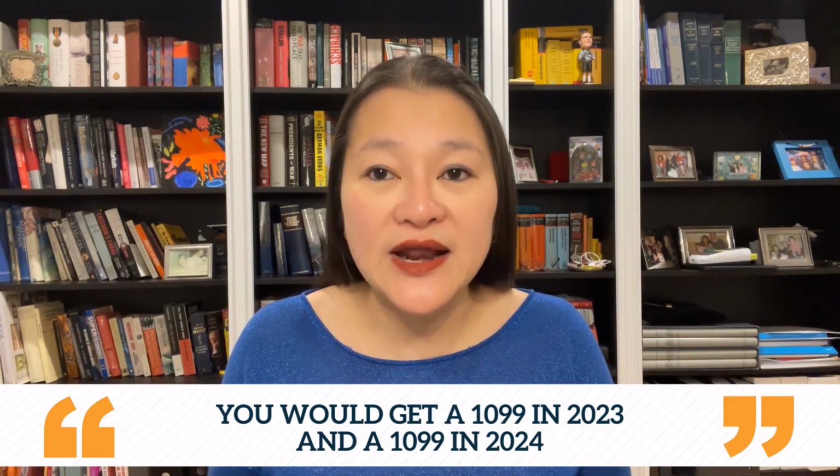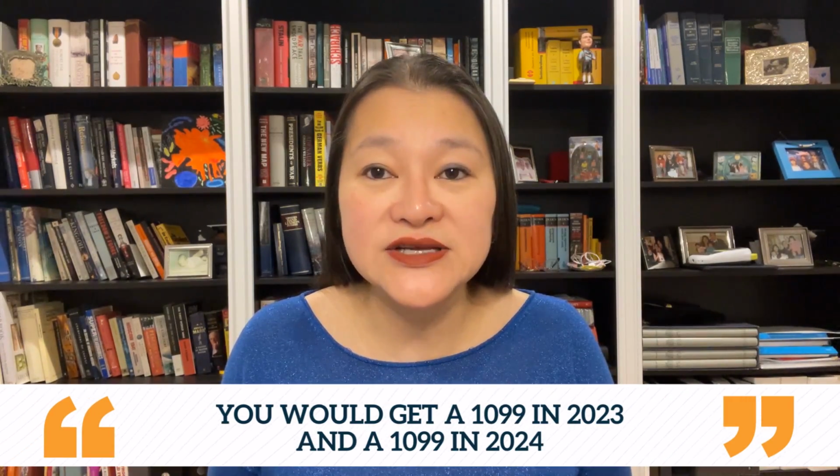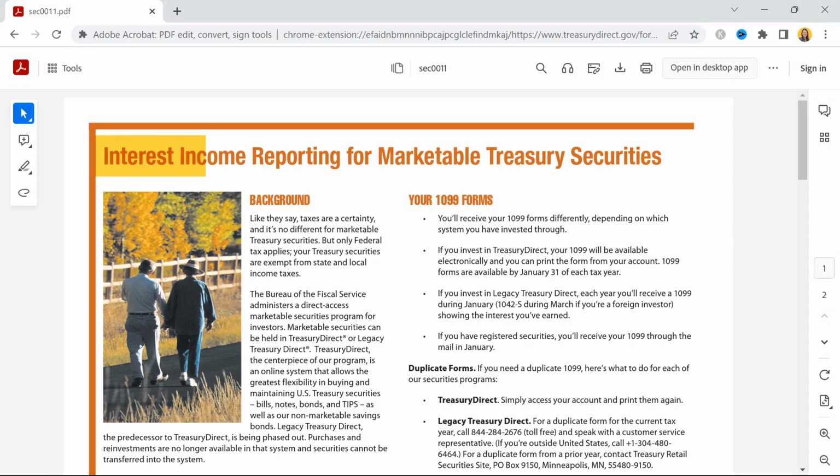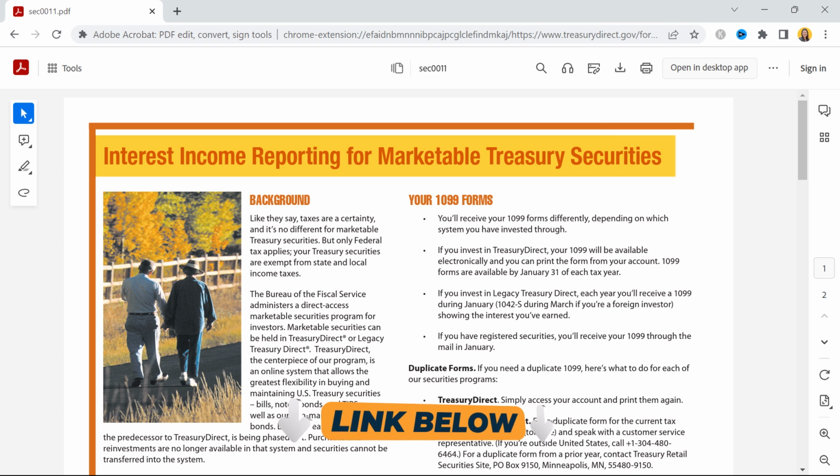And the answer is, based on the 1099s we got last year, that in this member's example, you would get a 1099 in 2023 and a 1099 in 2024, assuming that we're talking about a non-retirement account. Having said that, if you want to be 100% certain what applies to your specific situation, I suggest you consult with a tax professional. And for those of you who want to dive deeper into the tax implications for your Treasury securities on your own, I've included TreasuryDirect's link to this document on interest income reporting for marketable Treasury securities for your reference in the video description below.